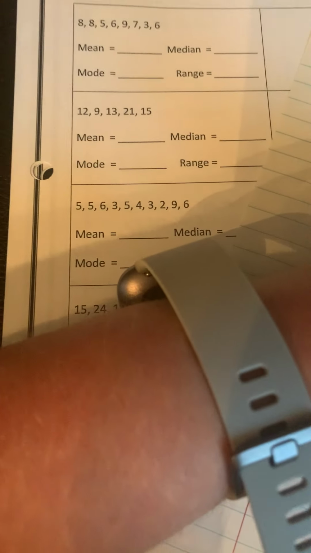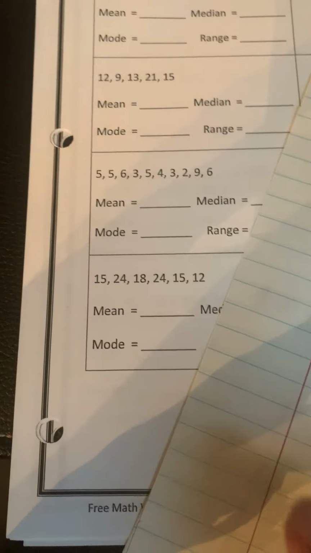So I have 2. I have 3 and 3. There's 1 4. There are 3 5s. Let's see, is there a 6? Yes, there are 2 6s. There's no 7, no 8, and a 9. It looks like there's one of them. I'm going to just make sure that I have all these.